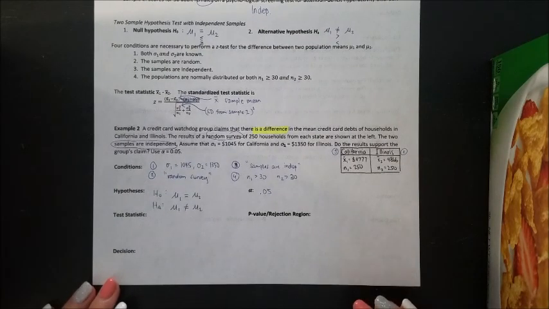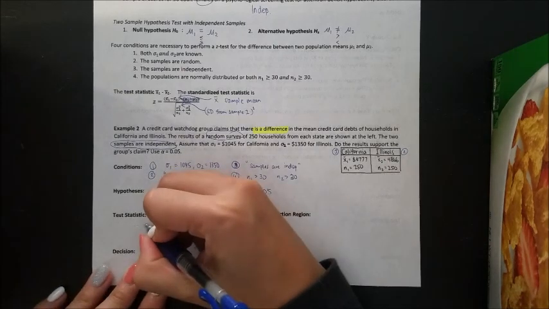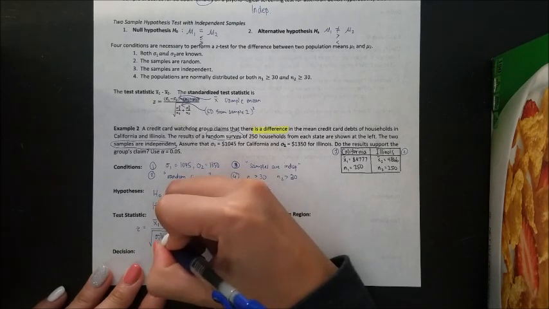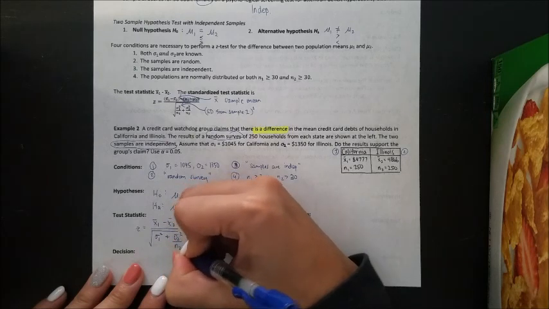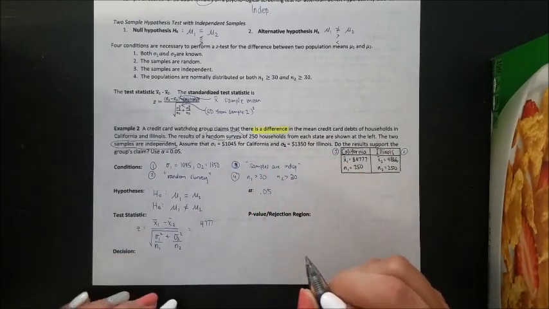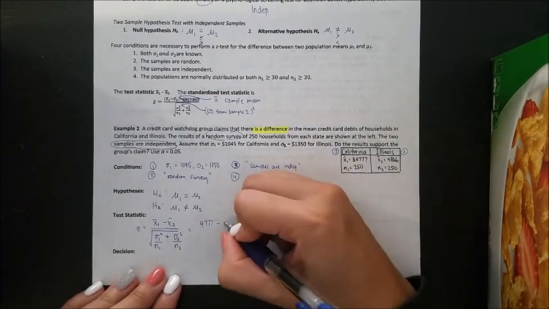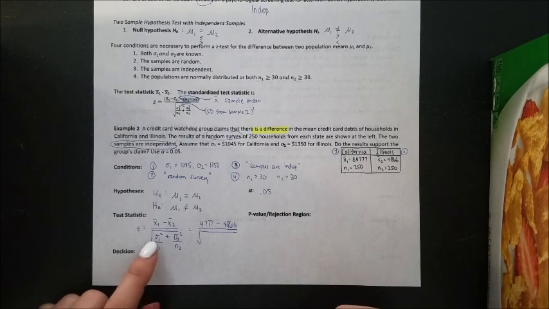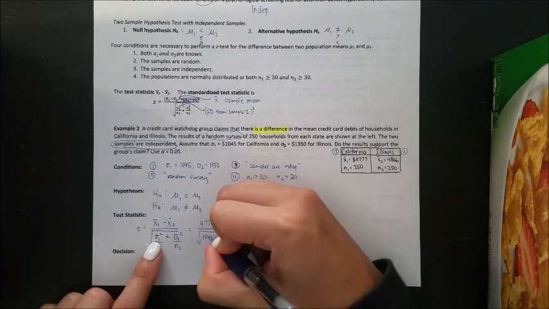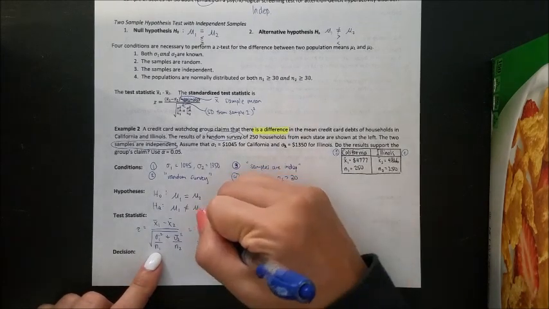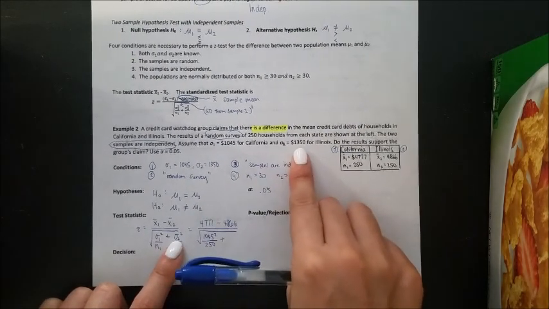So our formula, we're taking our sample means, the first one minus the second one. I'm going to rewrite the formula just so it's easier to see what I'm filling in. So X bar 1 was the mean of California, which they told us was 4777. And then X bar 2 is the mean of Illinois, which was 4866. Divided by the square root. Giant square root. And then on the bottom we have the standard deviation squared from our first sample, which was our 1045. So I'm going to square that and then divide it by N1, which they told us was 250. Then I'm going to add that to the standard deviation squared of the second sample, which was 1350.